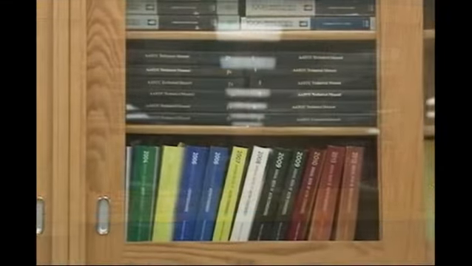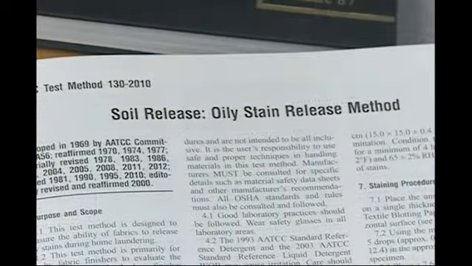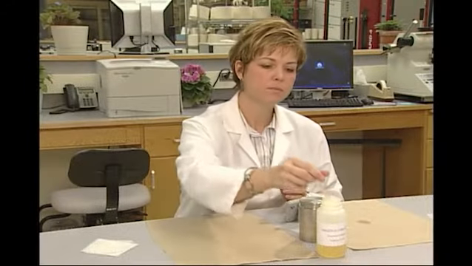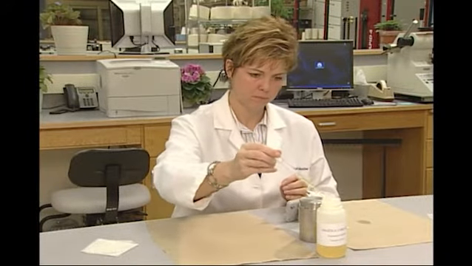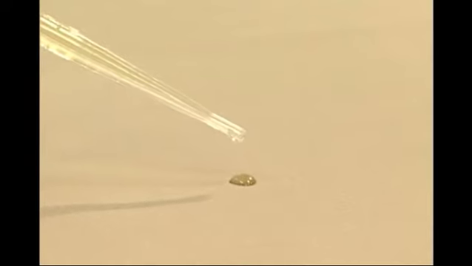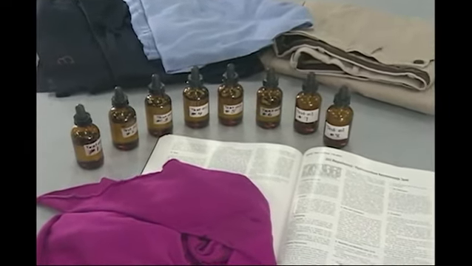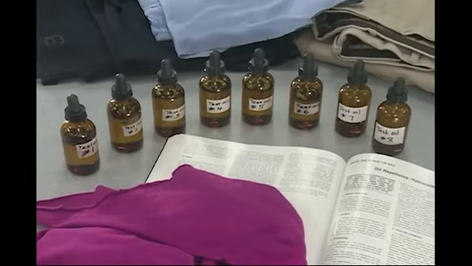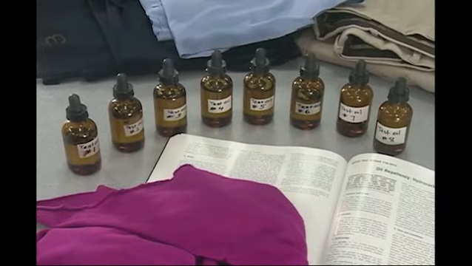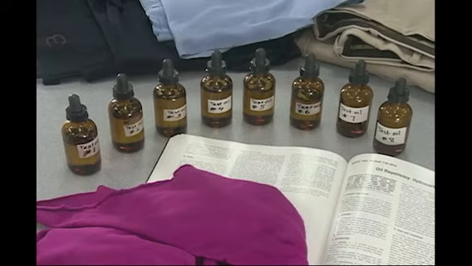AATCC Test Method 130, Soil Release: Oily Stain Release Method, is the standard developed by textile experts in the late 1960s to evaluate whether soils will come out of fabrics after laundering. Test Method 130 has several important elements that lend themselves to a performance-based standard method, but they also present challenges to standardization. What should be the standard oily soil medium to use in a test for judging oily stain release? What laundering conditions should be used to judge soil release? How are different levels of oily stain release to be judged?